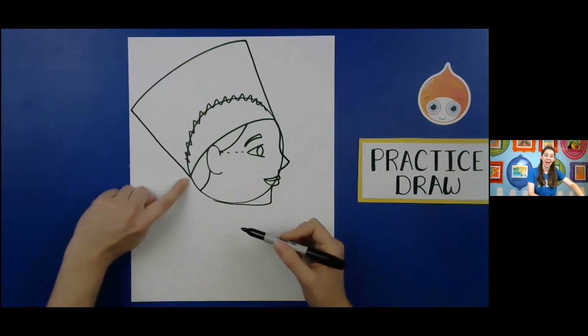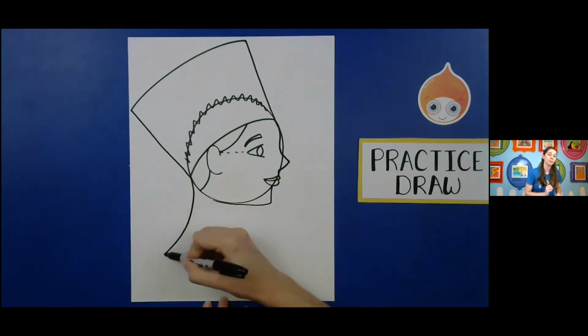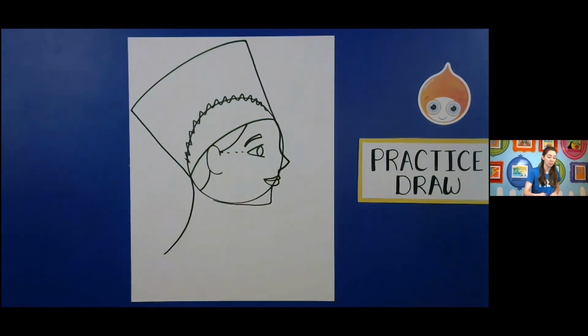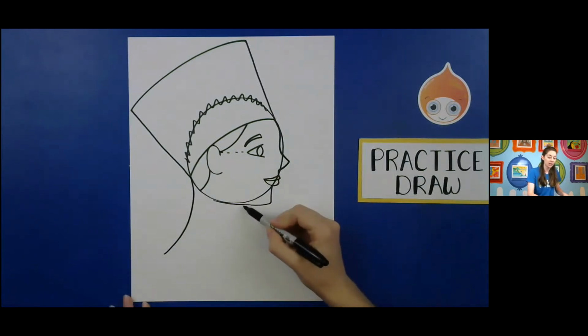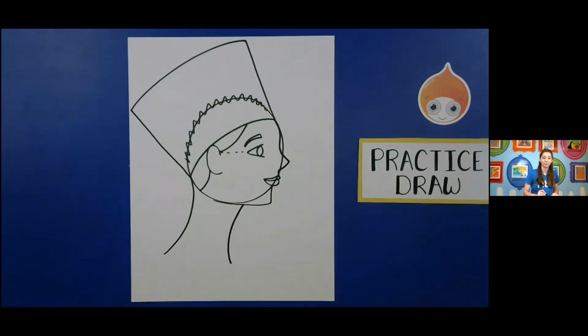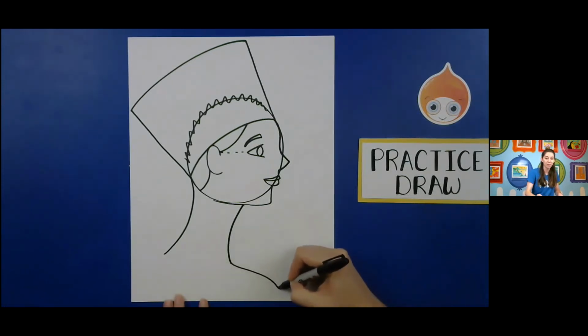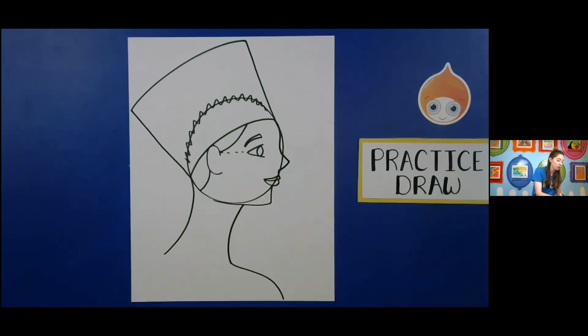We're gonna start by the head and the hat, and we're gonna curve our line down and stop. I didn't go all the way to the edge of the paper. Now I'm gonna go under the chin, and I'm gonna draw that curved line down and stop one more time. Now we just need to draw her shoulders. So I'm gonna start on my right line and I'm gonna curve it down to the bottom of the paper. But for my left shoulder, I'm just gonna go right off the edge.